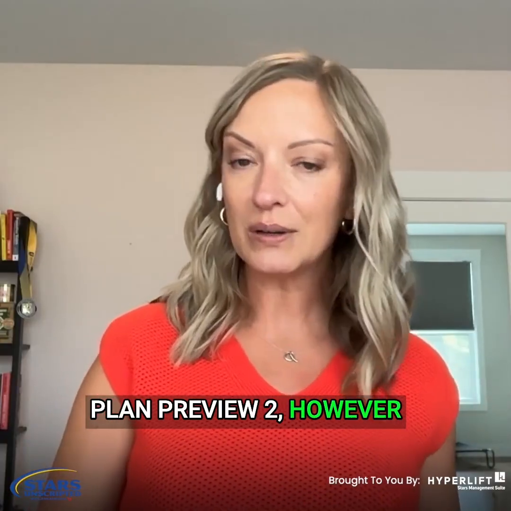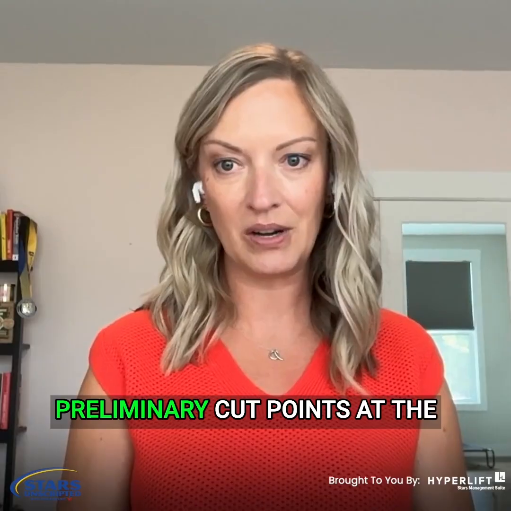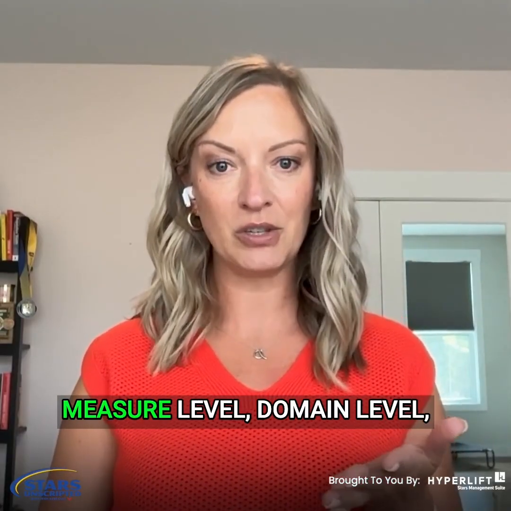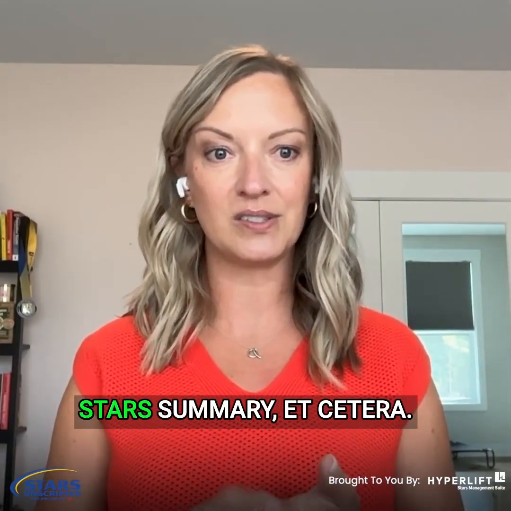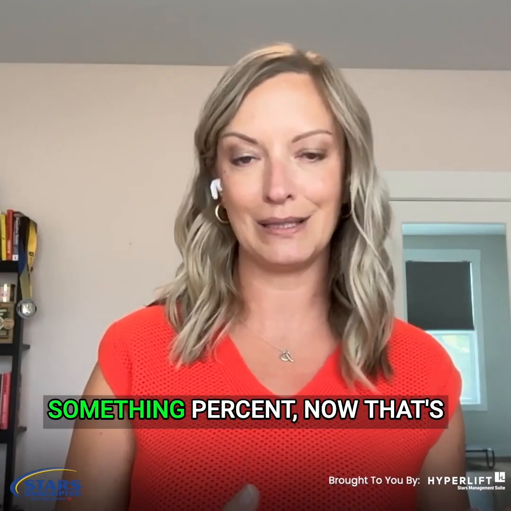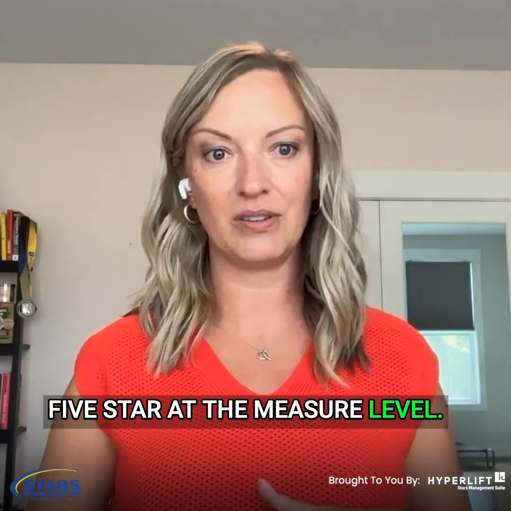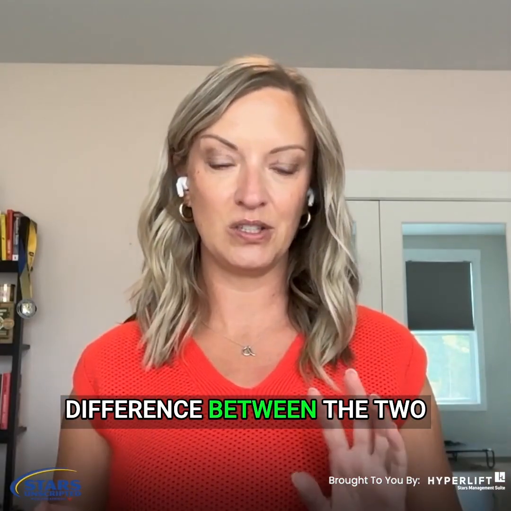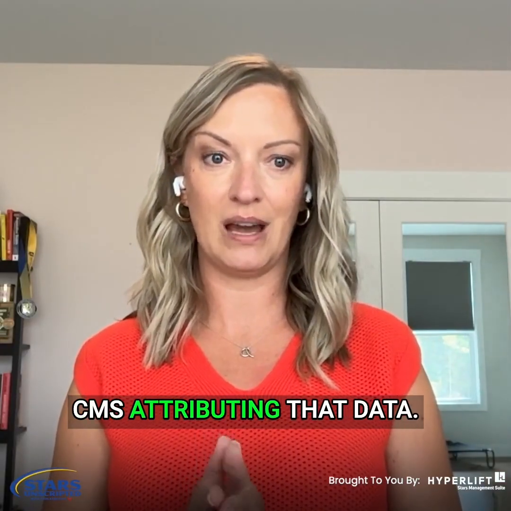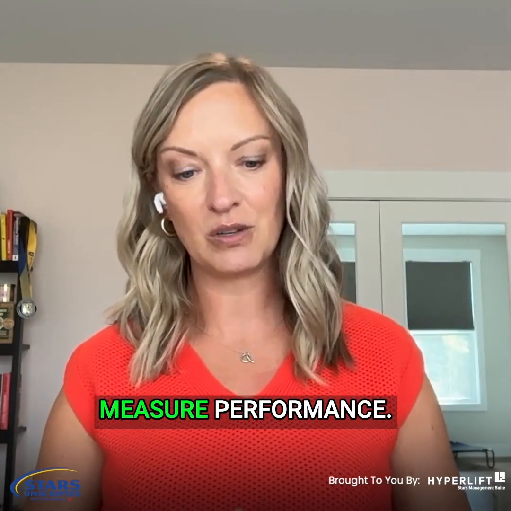Plan Preview 2, however, comes along with that data, now coupled with preliminary cut points at the measure level, domain level, stars, summary, etc. So you're going to get those cut points. If I was tracking 80-something%, now that's going to translate to 4-star, 5-star at the measure level. So that's the biggest difference between the two: you get to see what CMS is attributing that rate to when it comes to cut points and actually measure performance.